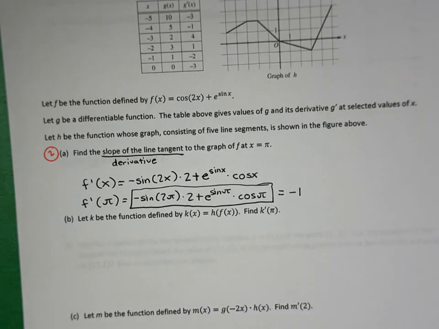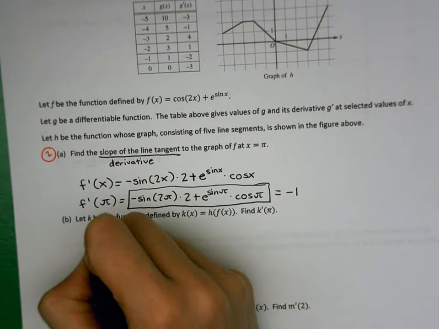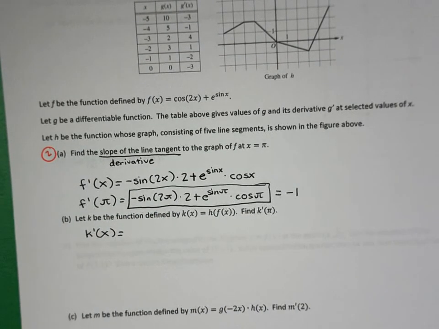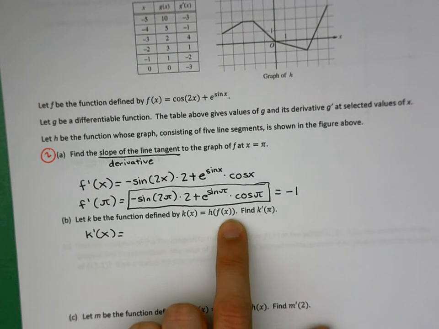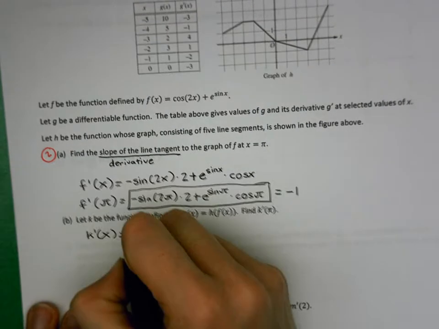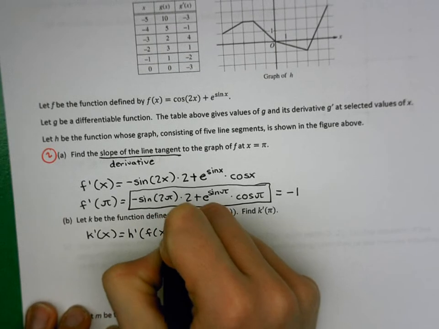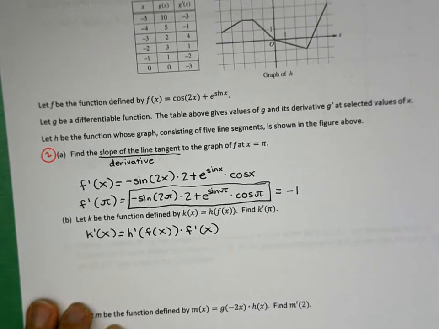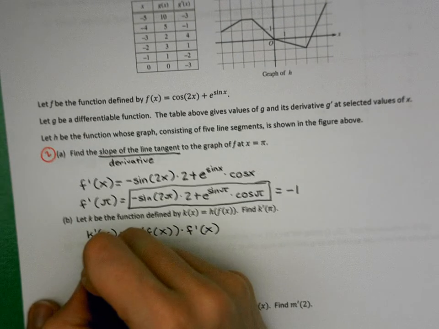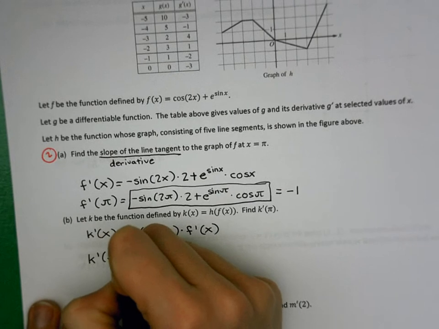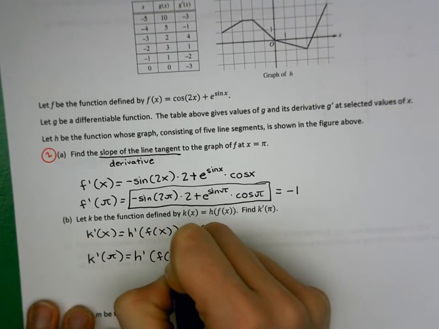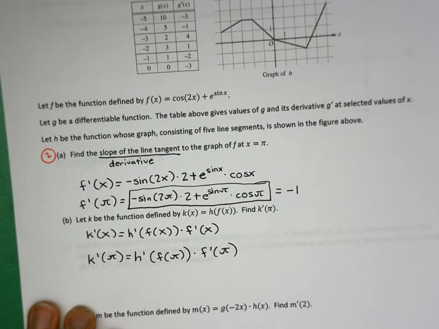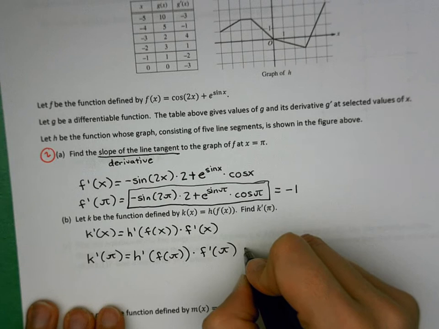Okay, so k prime. So actually, technically speaking, this would come out of 2.4 if you want to know exactly where in the notes to look, because this is chain rule in here. Okay, derivative of the outside, we've got our h prime. Leave the guts alone. Times the derivative of the guts. Derivative of f is f prime. And so then plugging in our pi, we have f of pi times f prime of pi. Okay, which is h prime of f of pi.